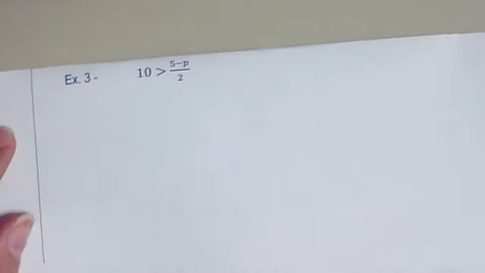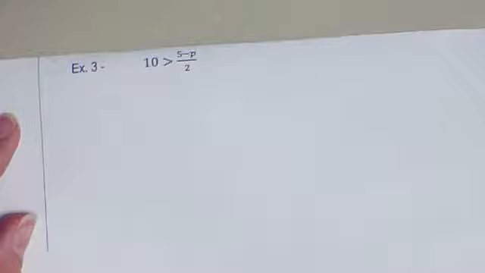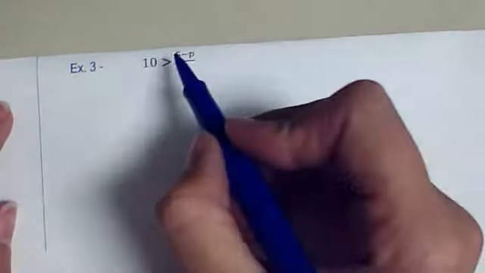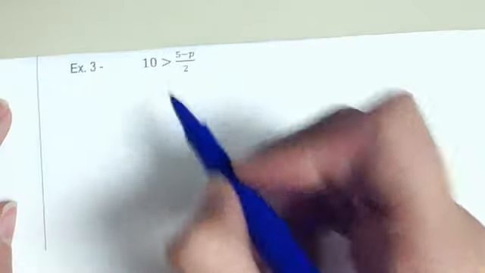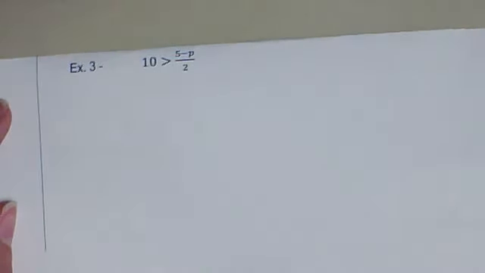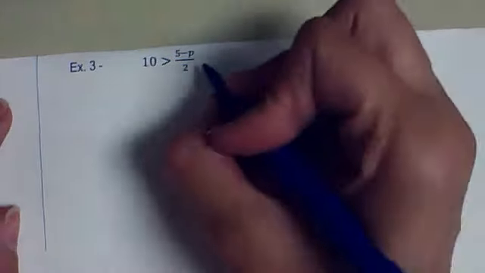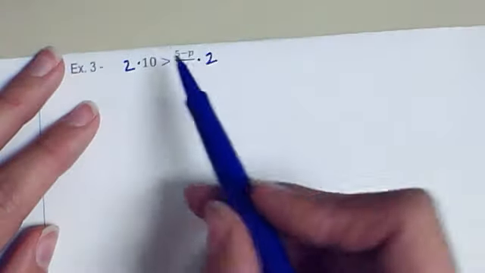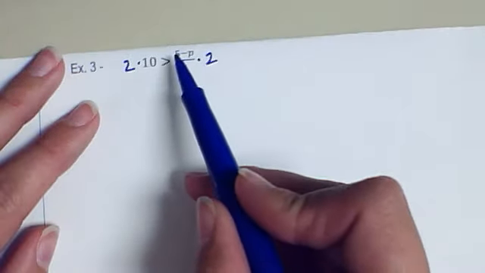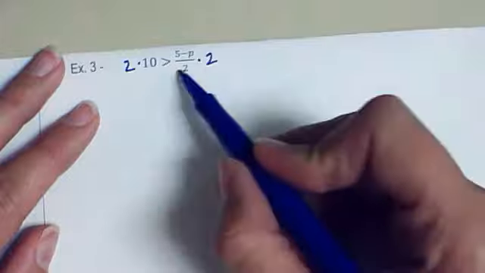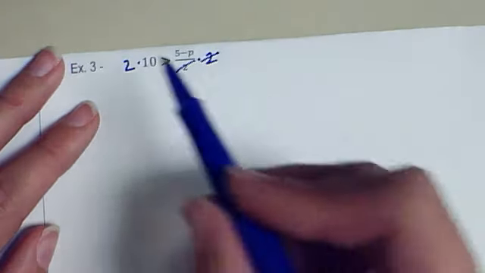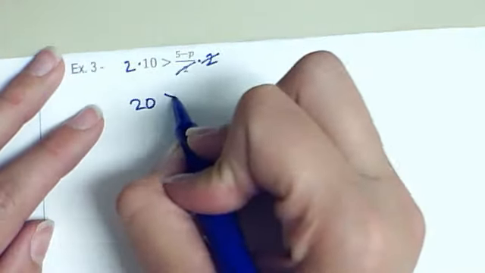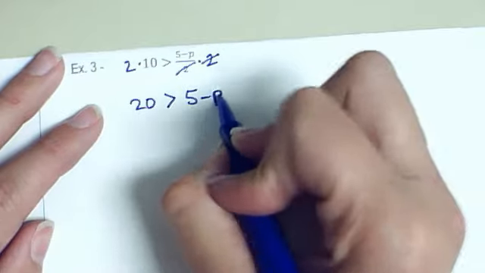Here we go. We've got 10 is greater than 5 minus p all over 2. We haven't seen one like this before, but if you look at p, it's being subtracted from 5, and all of this stuff is being divided by 2. To get rid of that, the opposite of divide, and in this case I do divide first, is multiply. So I'm going to multiply both sides times 2. The reason I do this is both things are being divided by that, and I can't start subtracting until I get rid of it. Those cancel, and I've got 10 times 2 is 20, is greater than 5 minus p.